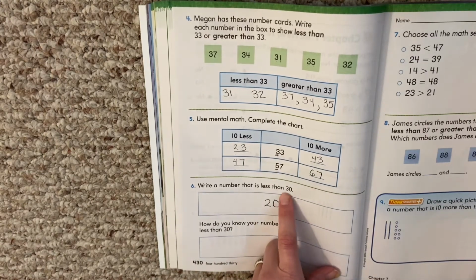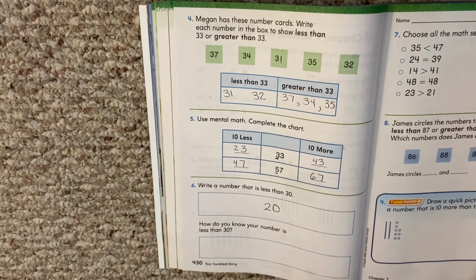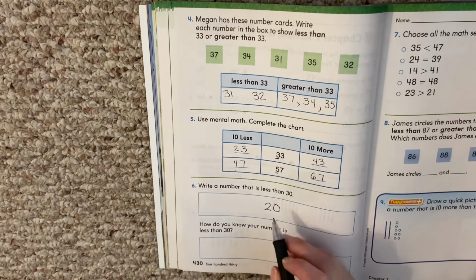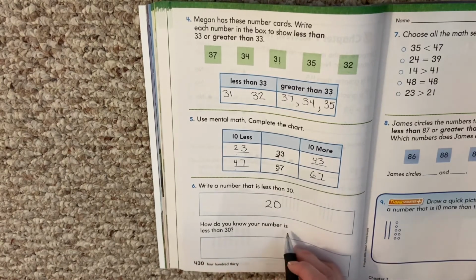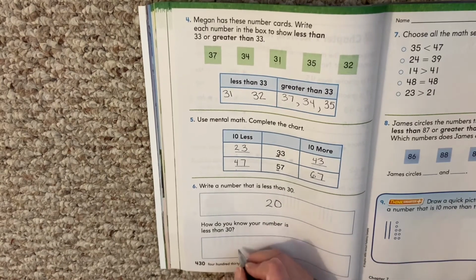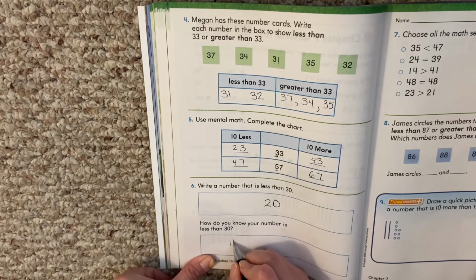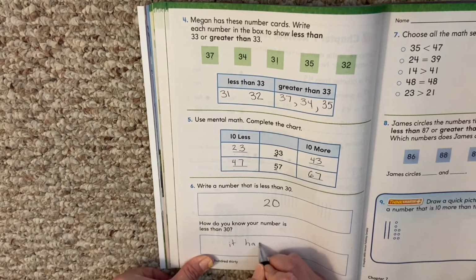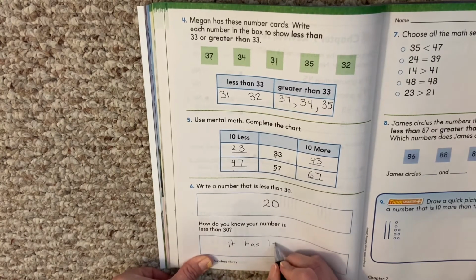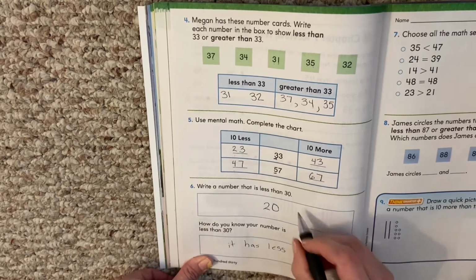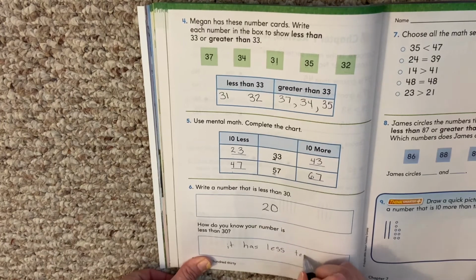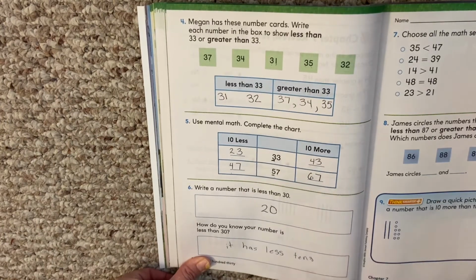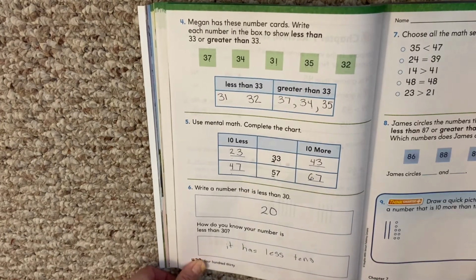Does it have less tens or less ones? What did we change? We changed the tens, didn't we? So how do you know your number is less than 30? It has less, what does it have less of? Less tens. Okay, it has less tens.